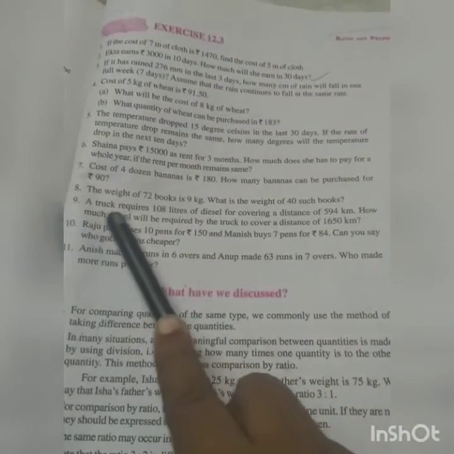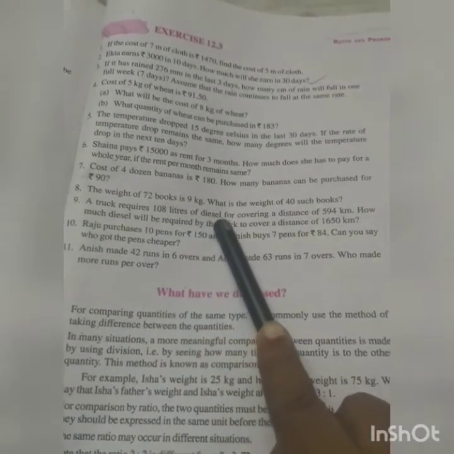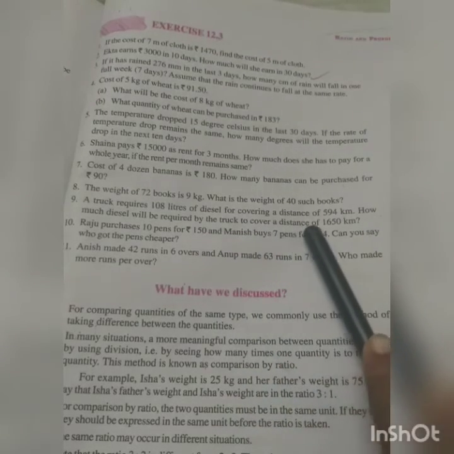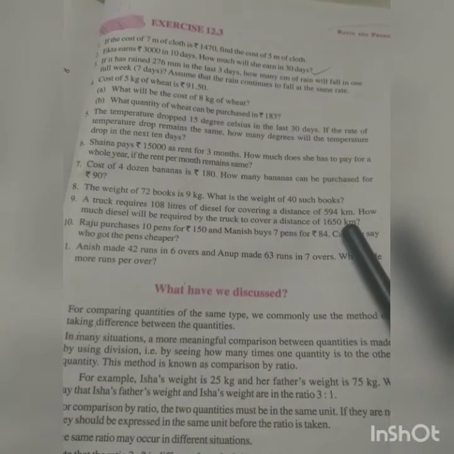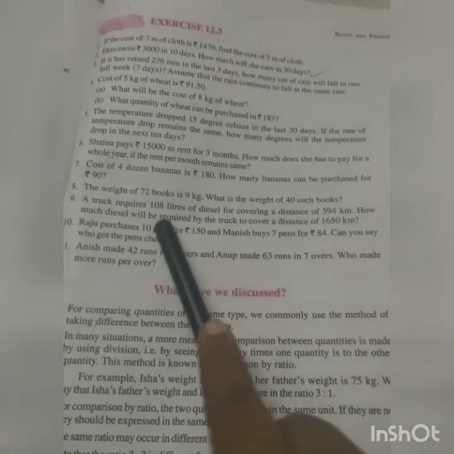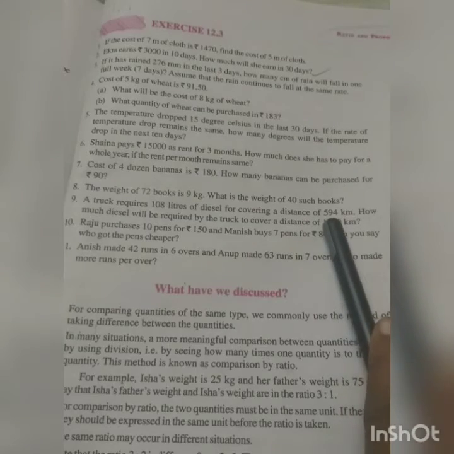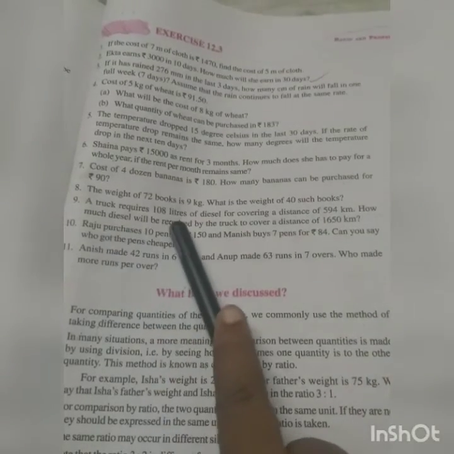Question number 9. A truck requires 108 liters of diesel for covering a distance of 594 km. How much diesel will be required by the truck to cover a distance of 1650 km? So here what is given is, for 108 liters of diesel, we can cover 594 km. So for this much diesel we can move this many kilometers. So we need the amount of diesel. So how can we solve it?